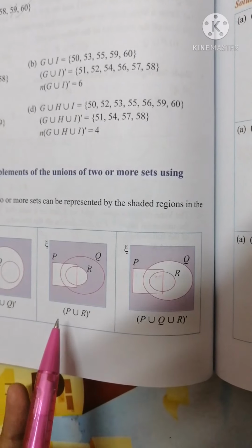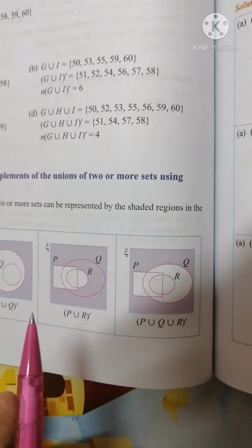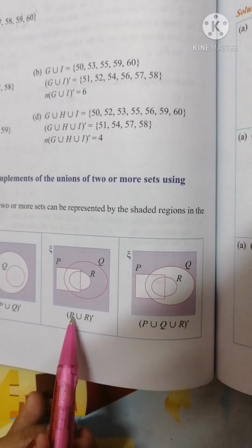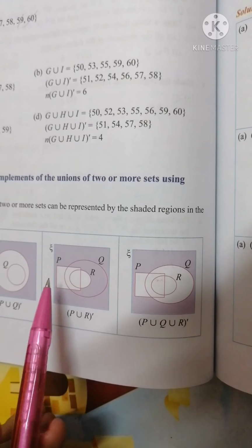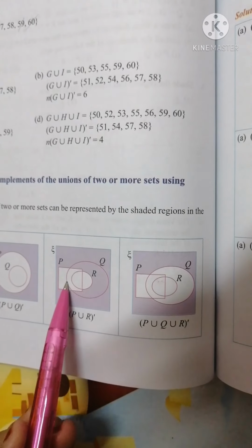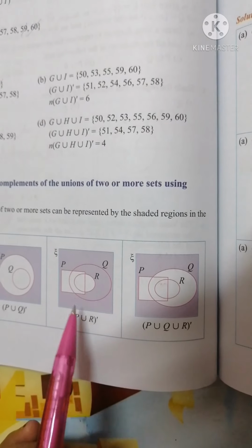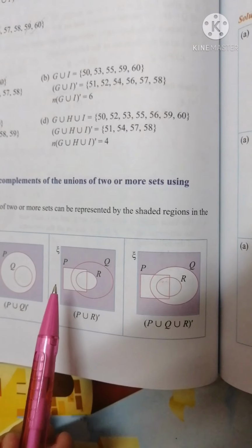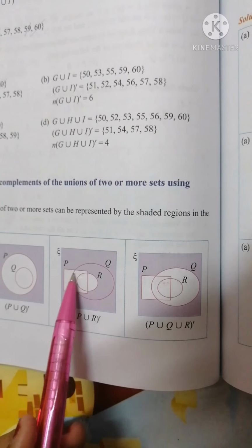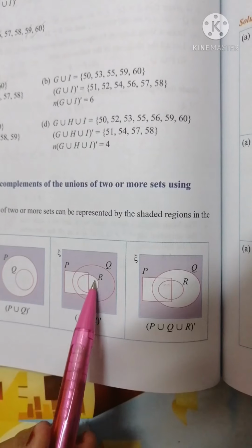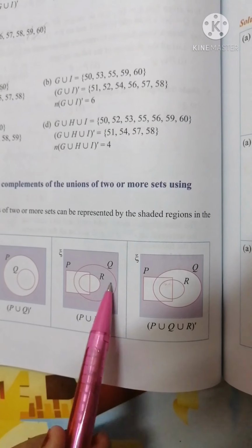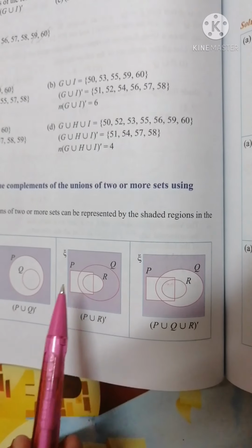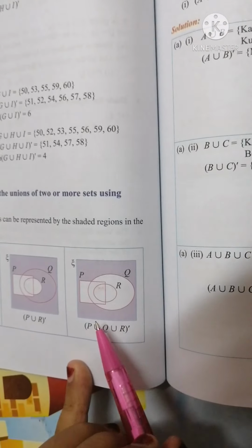Okay, P union R. Find first the region of P union R. So where is P? P is here, union R. R is here. There is a prime, so all the elements other than set P and set R. All this outside set P and set R, you need to shade it. Okay, look at the last one.